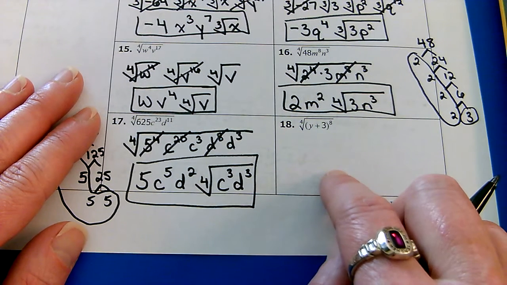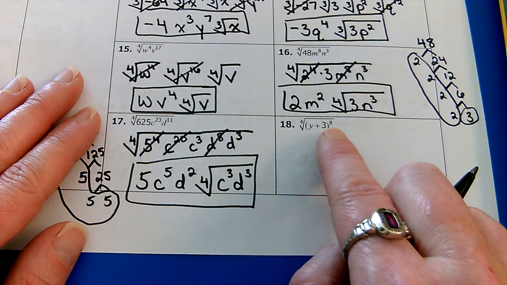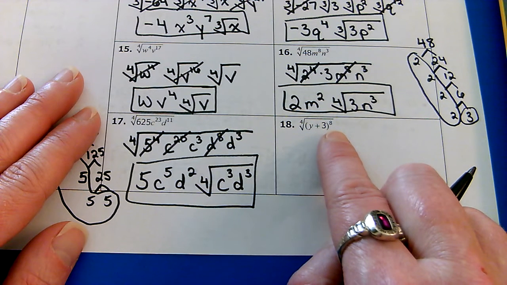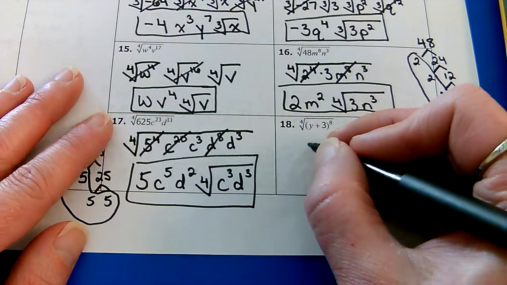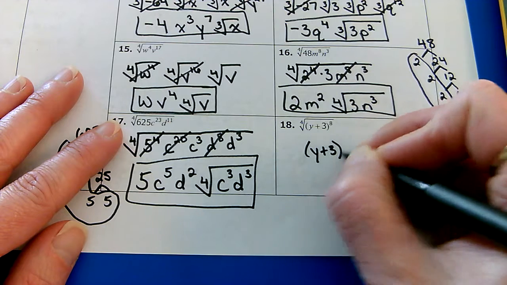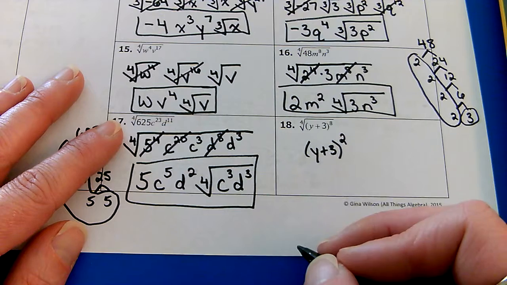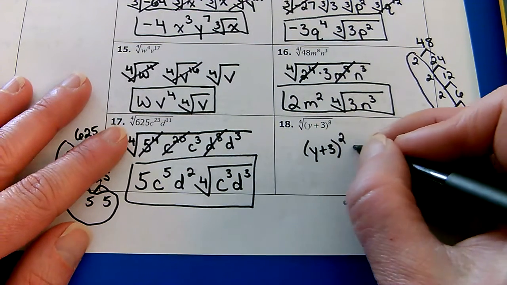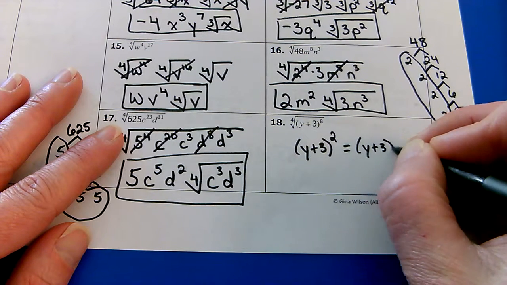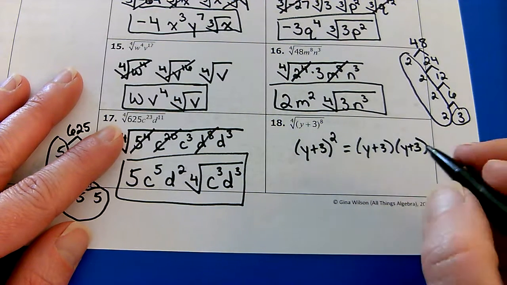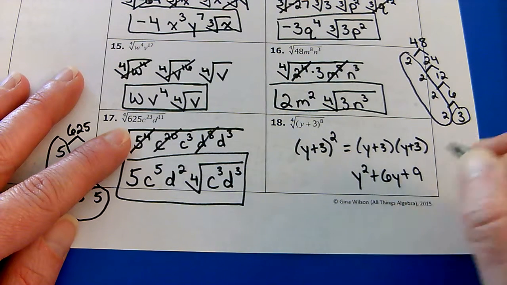Notice on this last one that we have y plus 3 in parentheses, and the exponent is a multiple of 4. So the 4th root of all that to the 8th power is just going to be all that to the 2nd power. Or, couldn't I write that a different way? If I multiplied y plus 3 times y plus 3, just to remind ourselves, you would get y squared plus 6y plus 9.